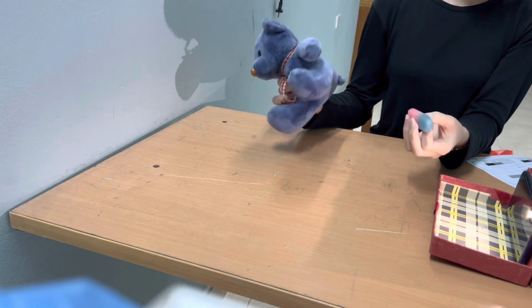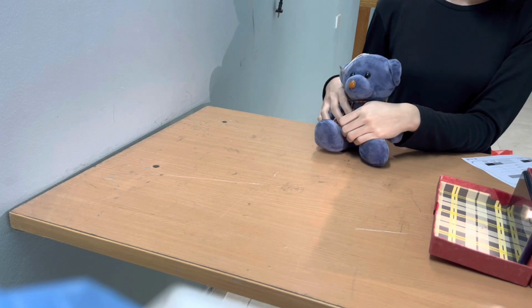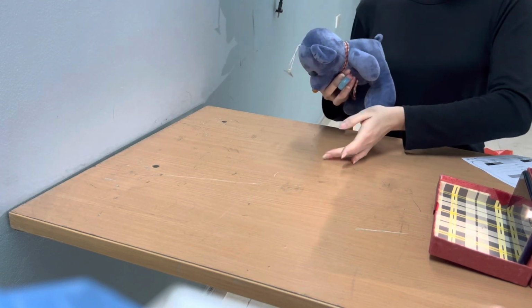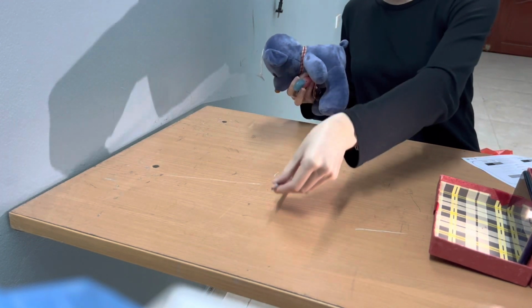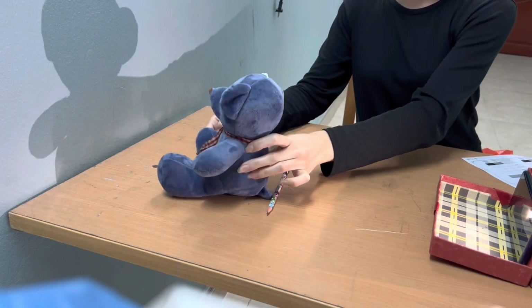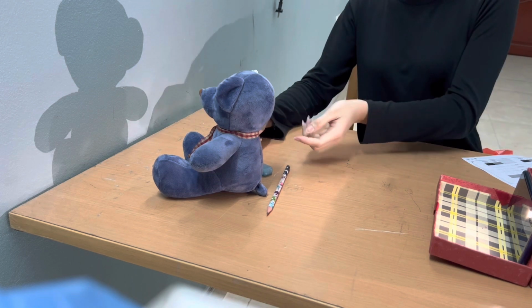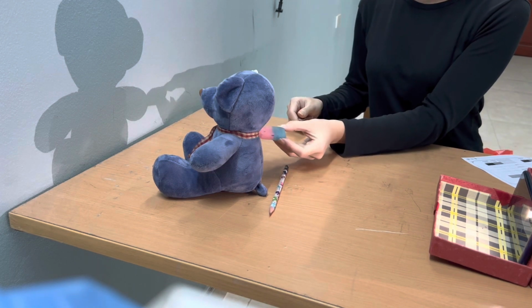Part 2, the teddy bear and an eraser. Which object has the smaller or larger shadow? Pay attention, the 2 objects are put at the same distance from the light. I will use the pencil to make a line. And now I put the teddy bear here and an eraser here. Can you see? The eraser is too small, so I will hold it like that.